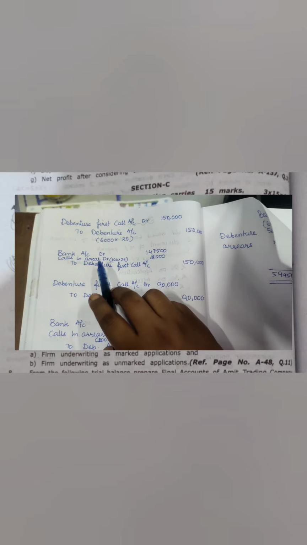If they had paid in advance, it would come in calls in advance on the credit side. But they have defaulted, so it comes on the debit side, to the debenture first call account. I was about to receive 1,50,000, but I am receiving only 1,47,500, and 2,500 comes under the category of calls in arrear.